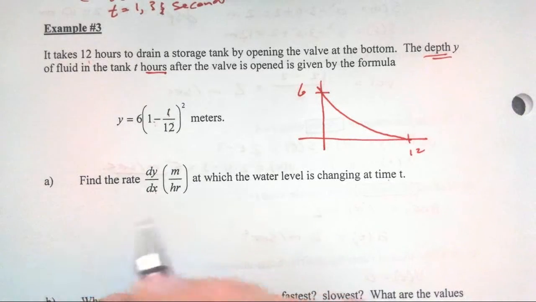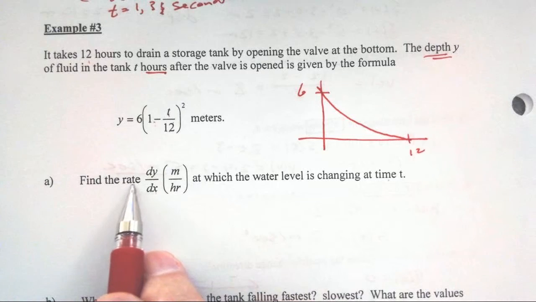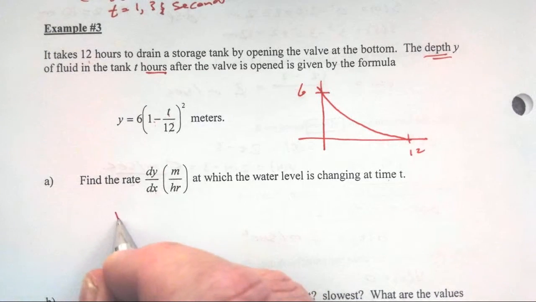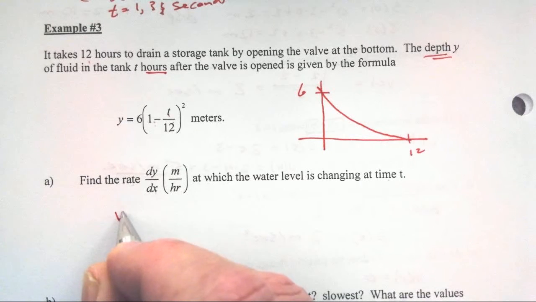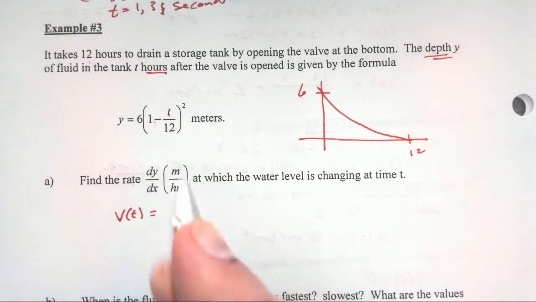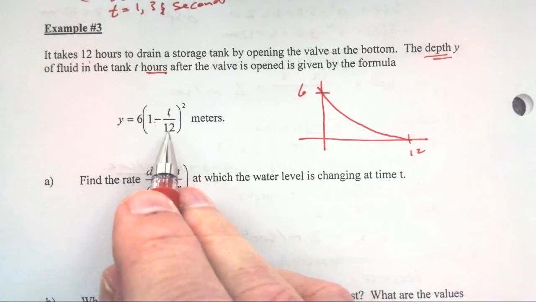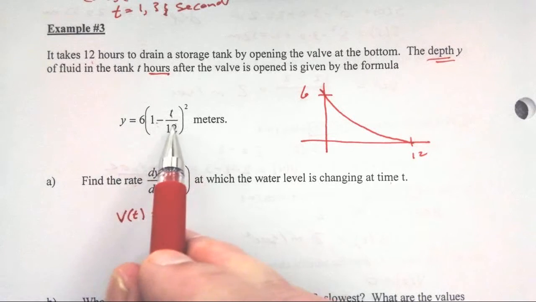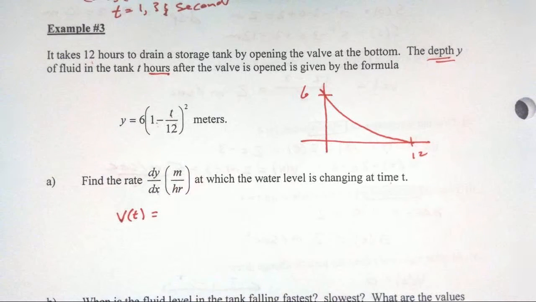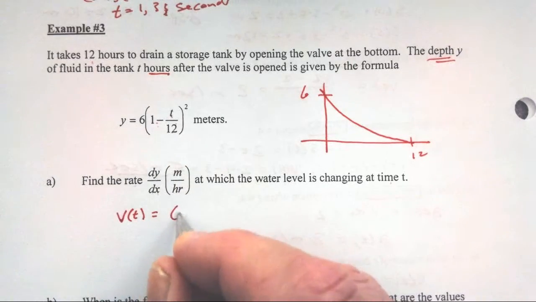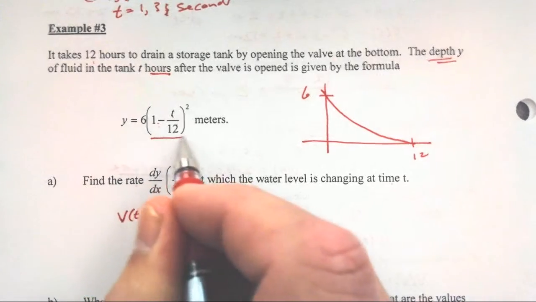So we need, that's our rate, so that could be like our velocity. I'll just call it velocity. We could go V of t equals the derivative of our position function. Well, our position function, we could FOIL this out, distribute a 6, and treat it like a polynomial. We can also use the chain rule.